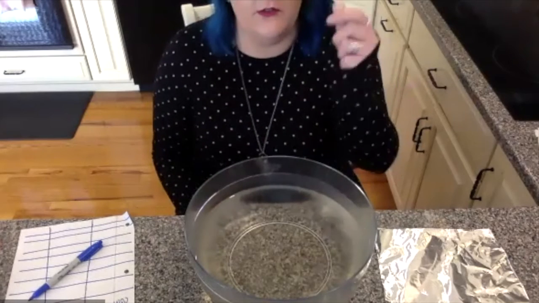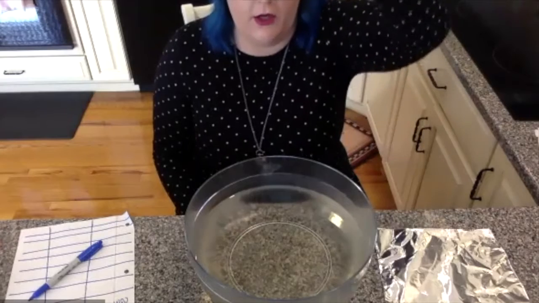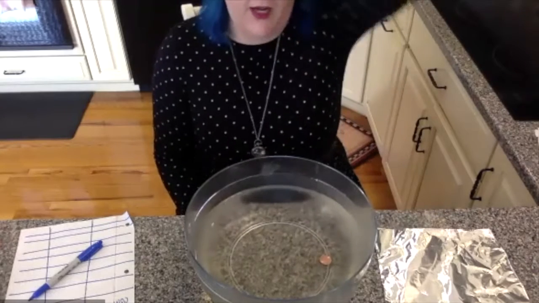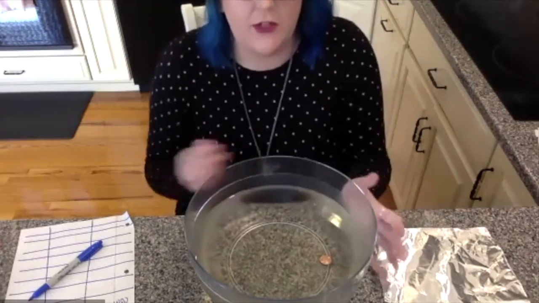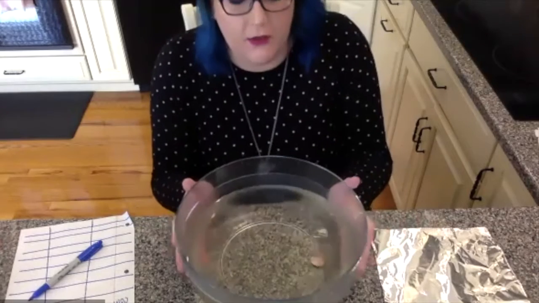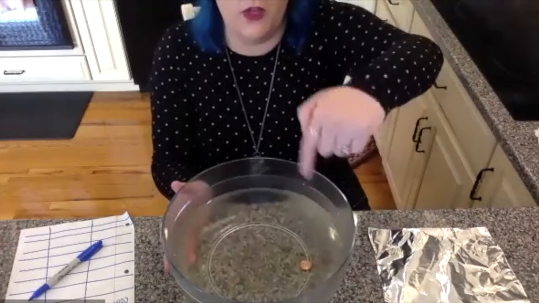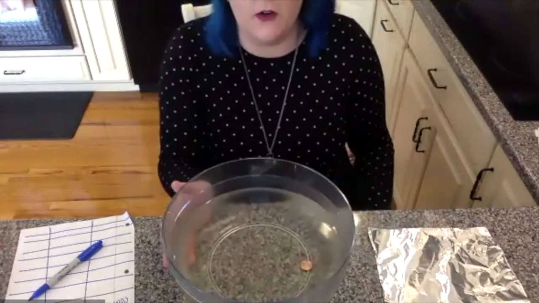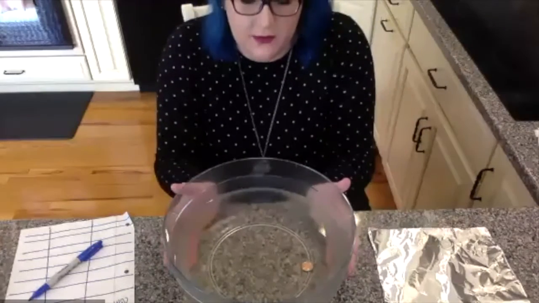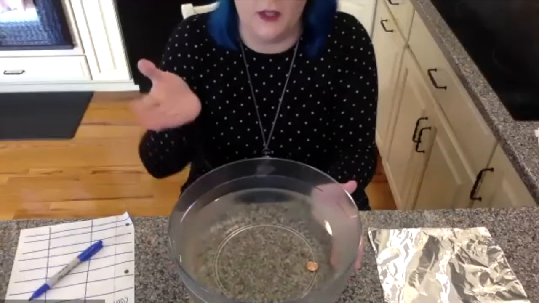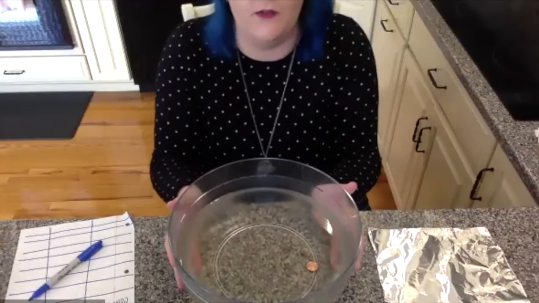And the next thing you're going to do is take that coin and drop it in the water and see what happens. Now, if you can see on my screen, if you're following along with me, you'll notice that that coin is all the way in that water. It sunk to the bottom. If you're doing it at home, I'm hoping that you saw the same results. If you didn't, please let me know. I want to know exactly what coin you're using, because I've never seen a coin float before.